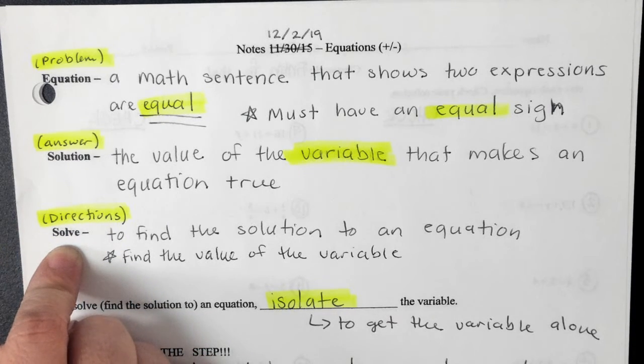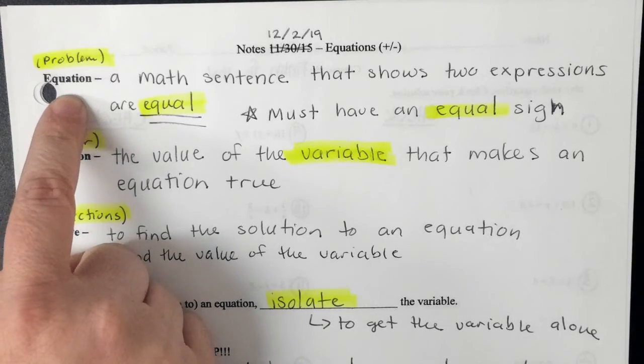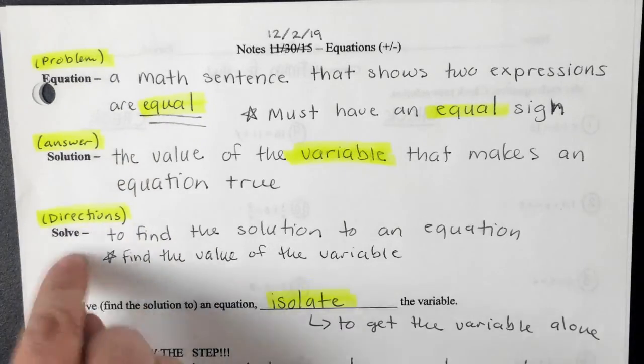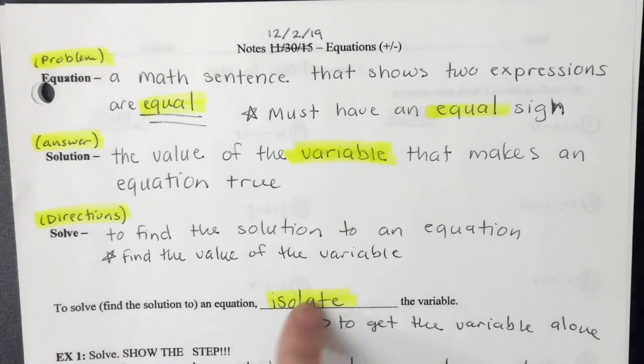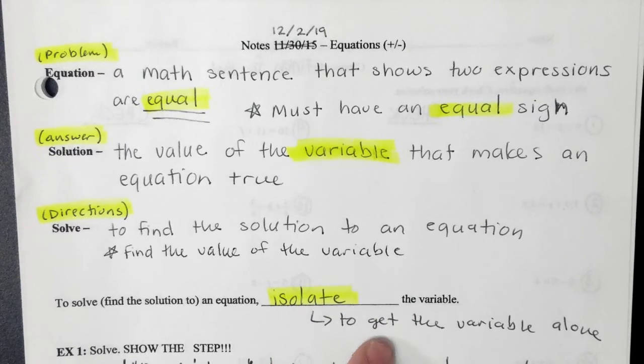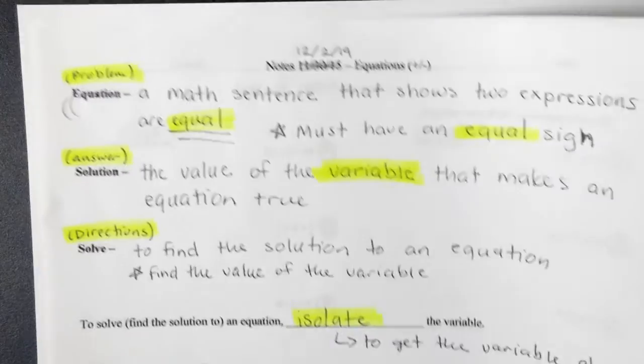So there is a little bit of distinction there in algebra now that we're getting into the nitty-gritty of it. All right. So your directions will tell you to solve, which means you need to find an answer to an equation. Okay. So that all goes together. In order to solve and find the answer to an equation, you will do that by isolating the variable. The word isolate means that you're going to get the variable by itself. You're going to get the variable alone. All right. Are there any questions about just the definitions? All right. We're going to jump into some of the math problems.